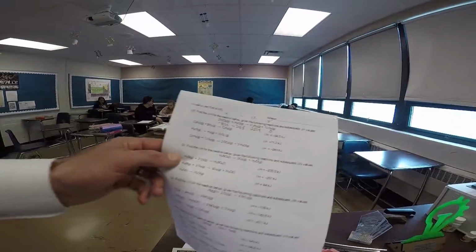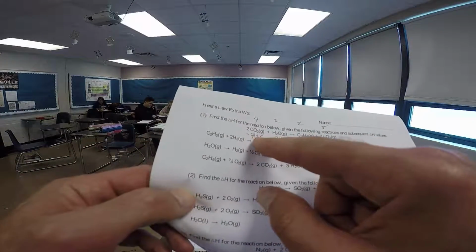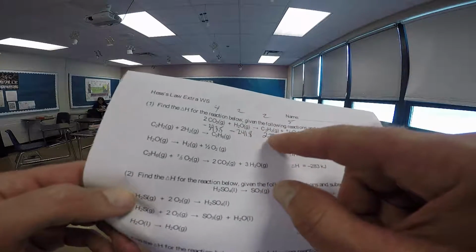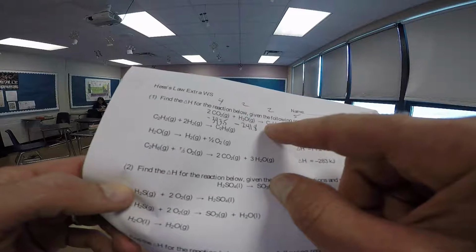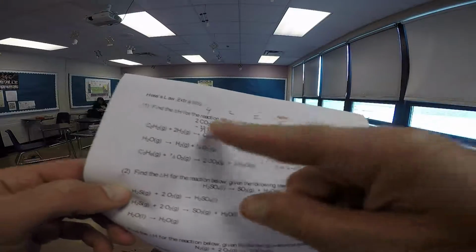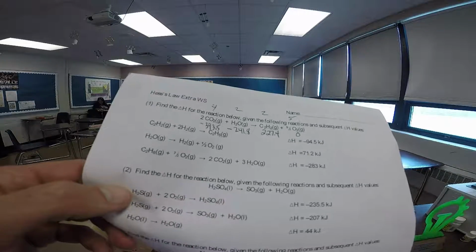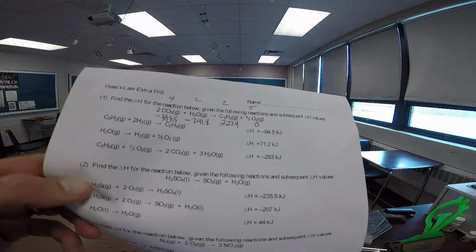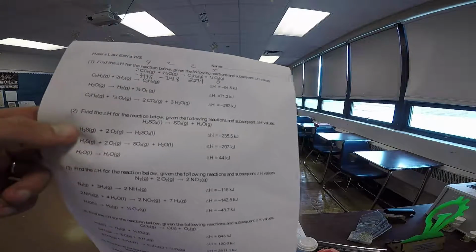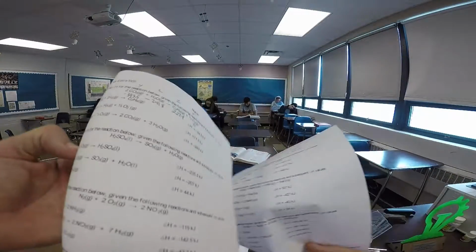So if we go to the table and we find the values, the value for CO2 as a gas is 393.5, H2O as a gas is 241.8, and I think acetylene is 227.4. And if you're following the balanced equation, you multiply that times 2, that times 2, that times 2. I think the answer is 235, which is what I'm getting doing Hess's law.